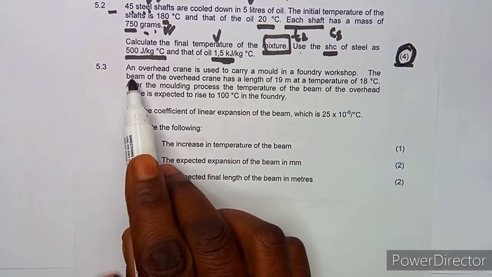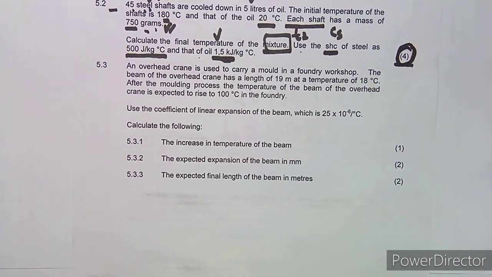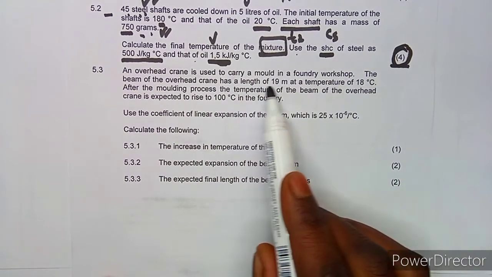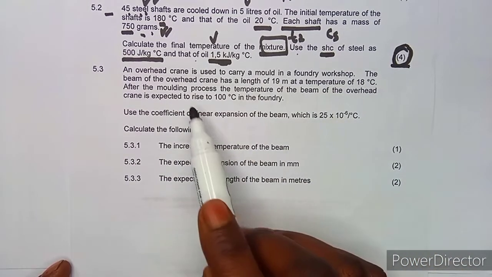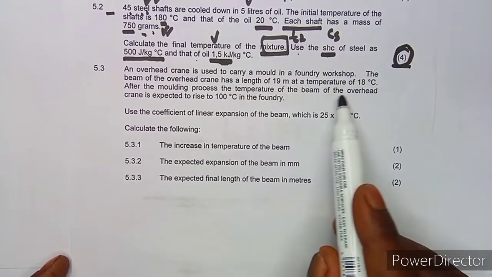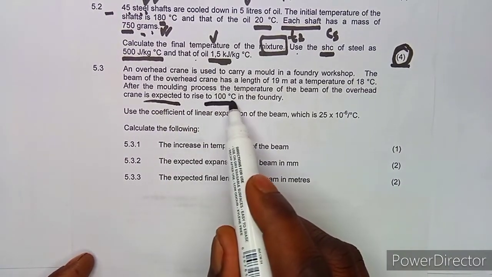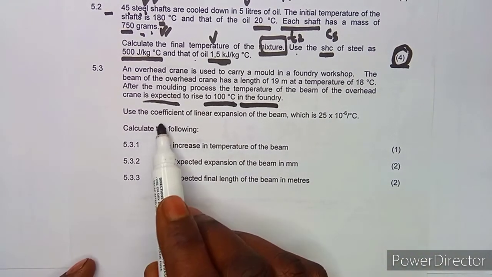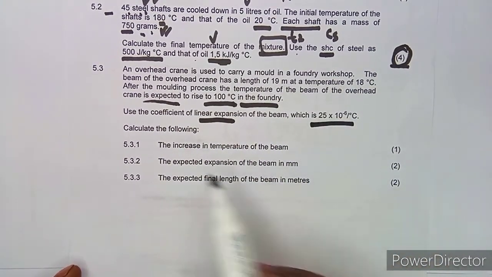So an overhead crane is used to carry mold in a foundry workshop. The beam of the overhead crane has a length of 19 meters at a temperature of 18 degrees Celsius. After the molding process, the temperature of the beam of the overhead crane is expected to rise to 100 degrees Celsius in the foundry. Use the coefficient of linear expansion of the beam to calculate these.